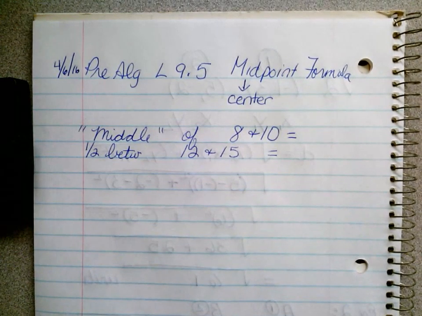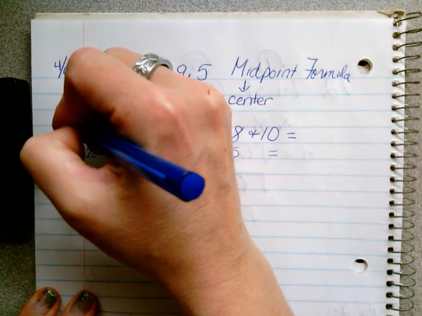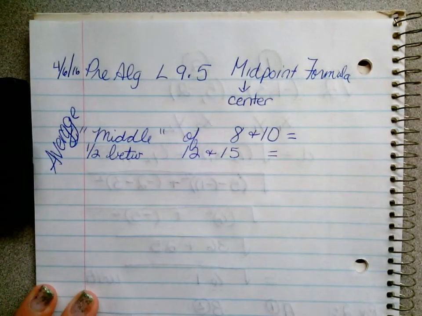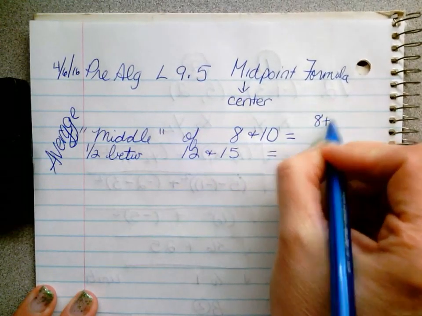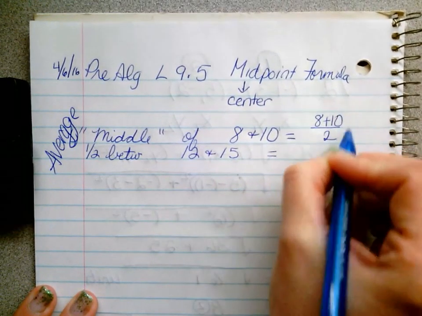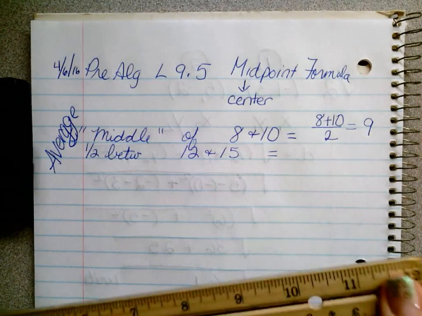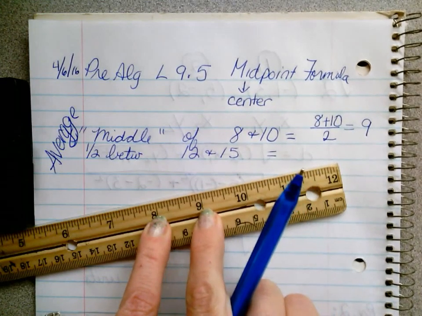If you were asked those questions, the way you found out that information was to find the average of those numbers. So to find the average of two things, you add them together and divide by 2. You'd come up with a 9 here, right? And I could draw a number line too, or a ruler even, and I could say, what is in the middle of 8 and 10? Well, you guys can clearly see that it's a 9.